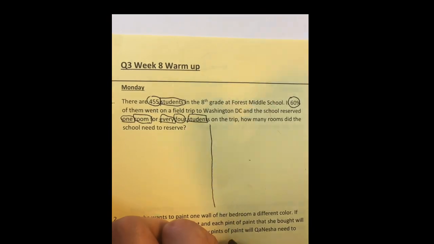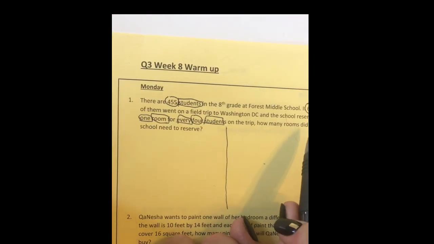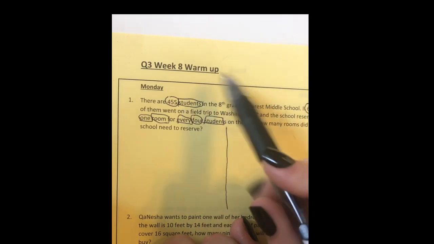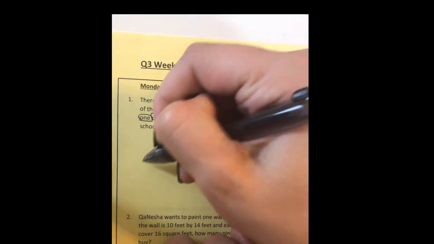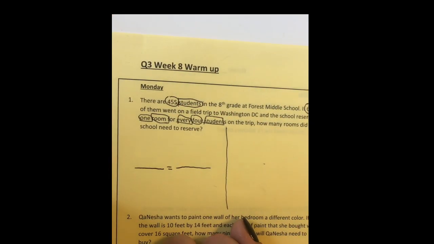I'm going to start with figuring out how many students actually went on this trip. So if I have a percentage, and they're asking me to find a percentage of a number, I know that part over whole equals percent over 100. We've said that a lot of times this year. We've done a lot of problems like this.